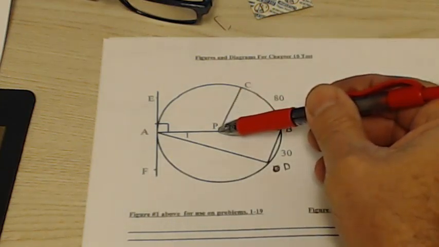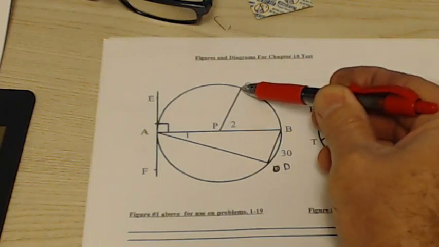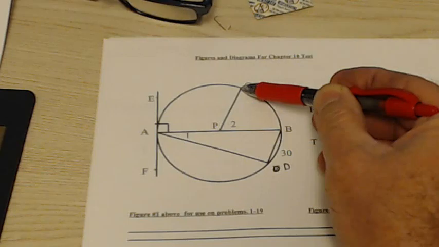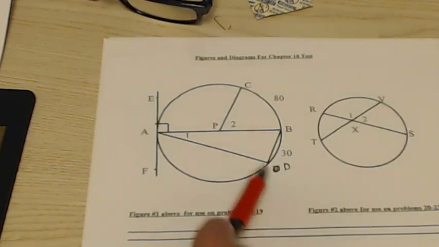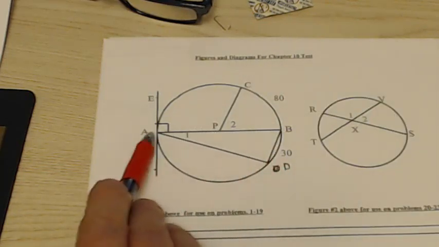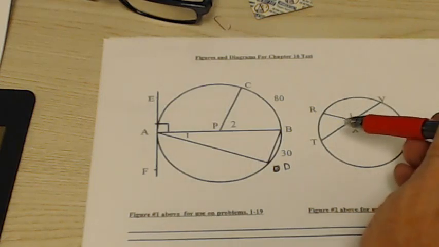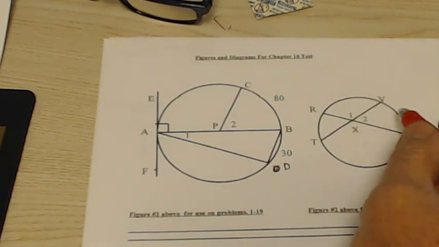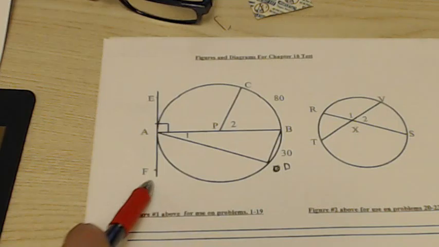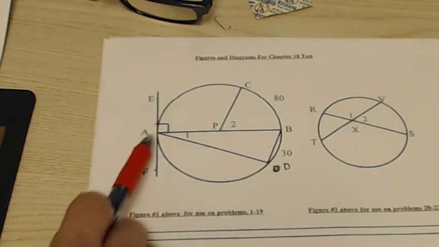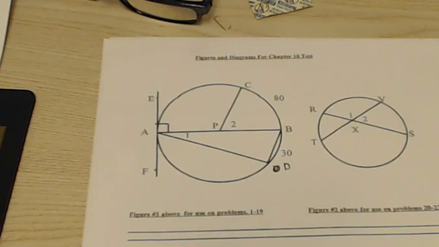PC starts at the center of the circle and goes to a point on the circle. That makes it a radius. And a radius was choice E. Other radii shown in the picture are segment PB, segment PA. Number 6 asks about line EF. Line EF out here is a line that intersects a circle in a single point. The name for that is a tangent line. So that was choice D as in dog, tangent line.